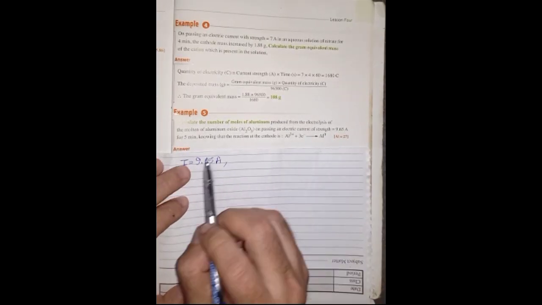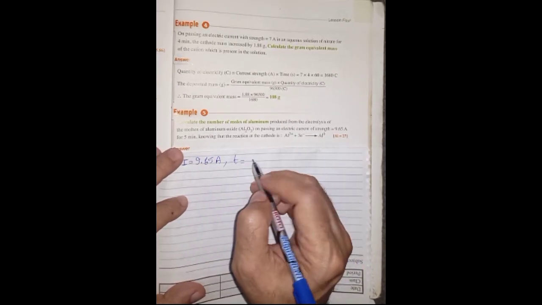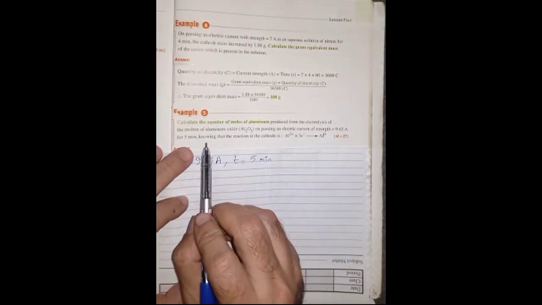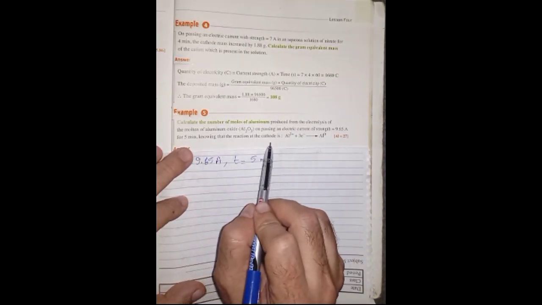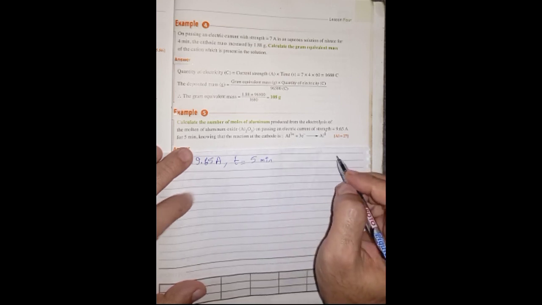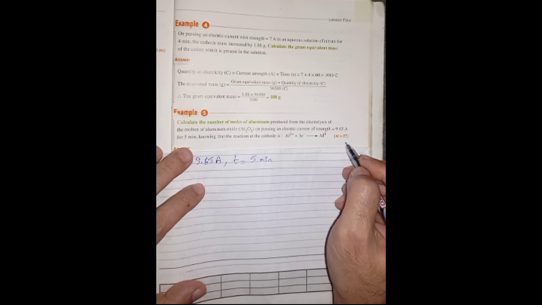This is the first thing. The time given is 5 minutes. Knowing that the reaction at the cathode is Al3+ reduced with 3 electrons gives Al, and the atomic mass of aluminum is 27.